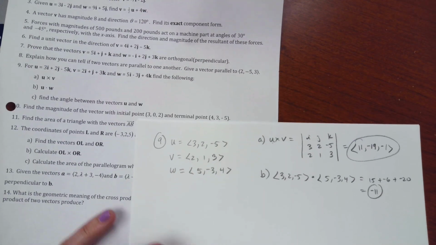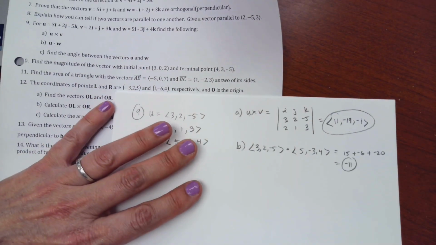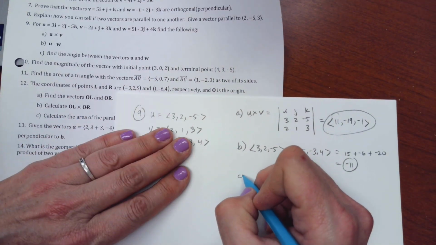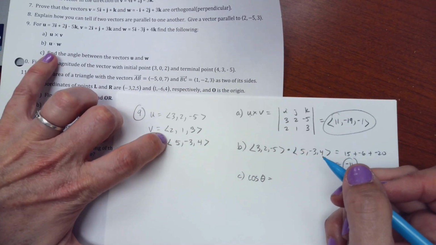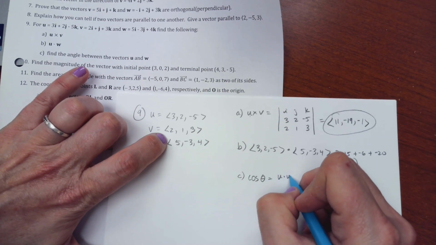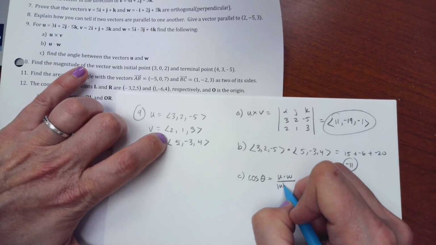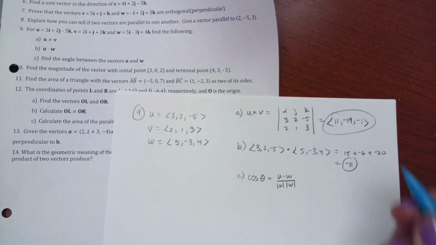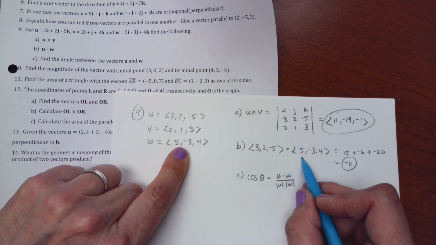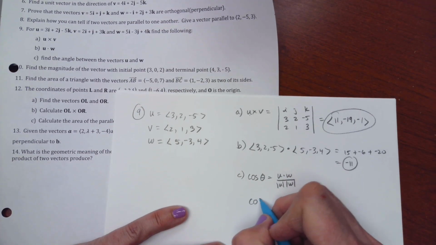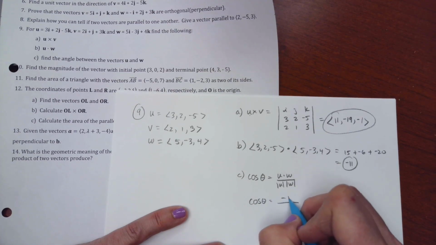All right, letter C, find the angle between vectors u and w. So the formula for the angle is cosine theta equals, and it's u and w, so it's going to be u dot w over the magnitude of u times the magnitude of w. Well, luckily, I already have the dot product of u and w right here, don't I? Yes. Okay, so I'm going to use that. So it's -11.